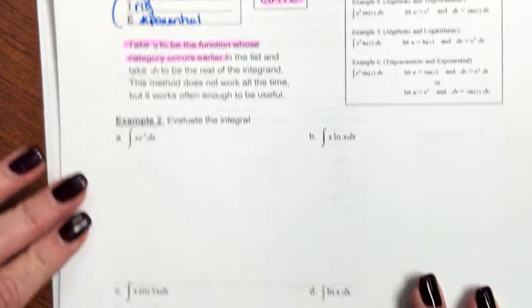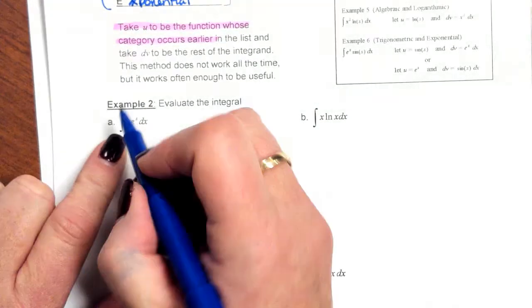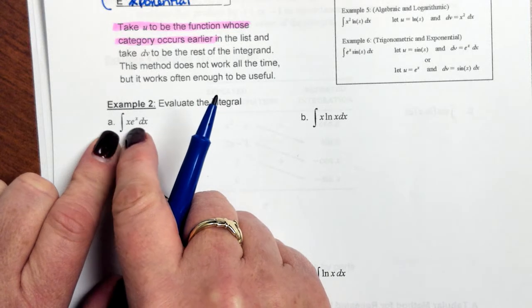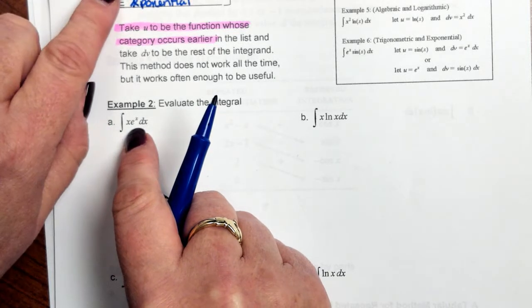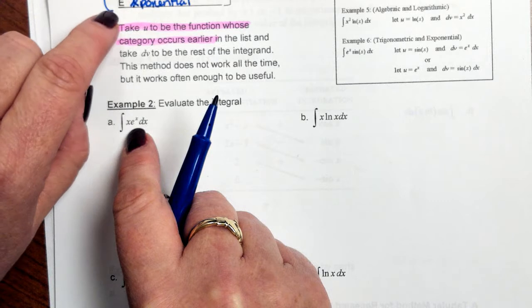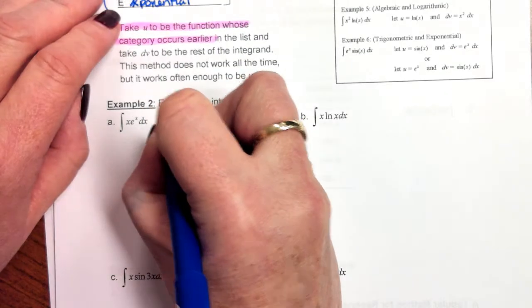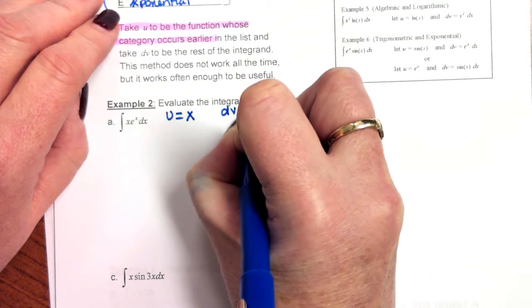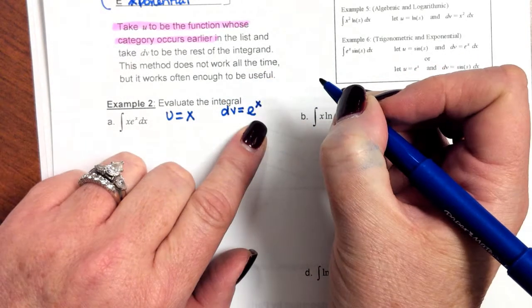So let's take a look at some examples here. Here's the first one, the integral of x times e to the x. I have an algebraic function, I have an exponential function. So again, in my word LIATE, algebraic comes before exponential. So I'm going to let u be equal to x. My dv is going to be equal to the other function, which is my e to the x.